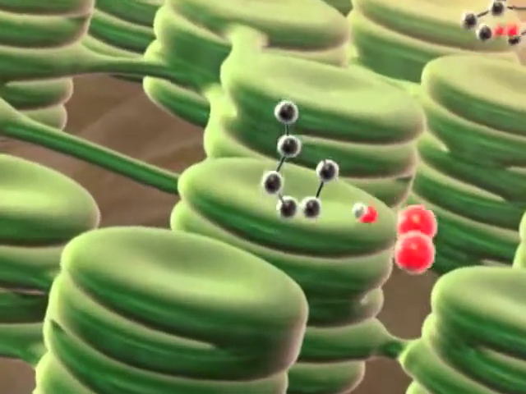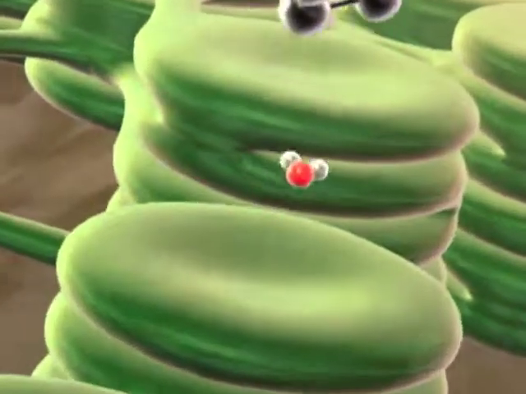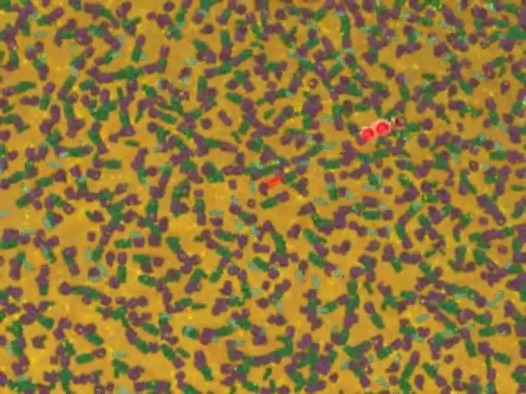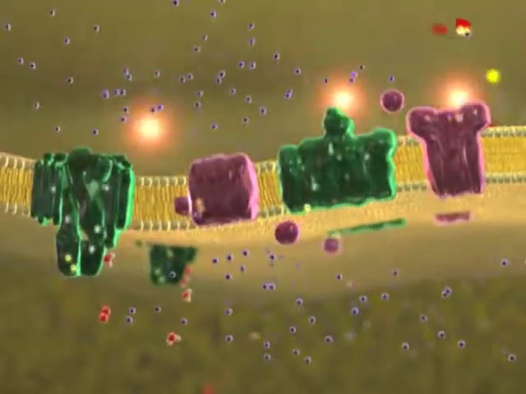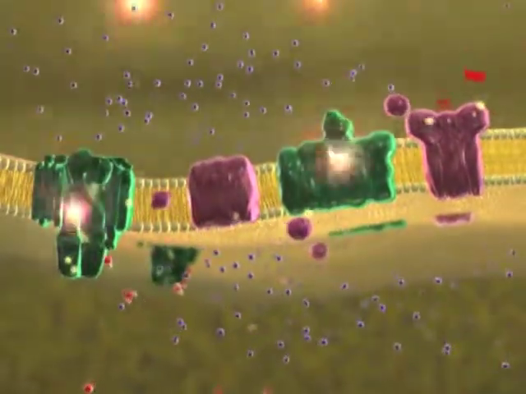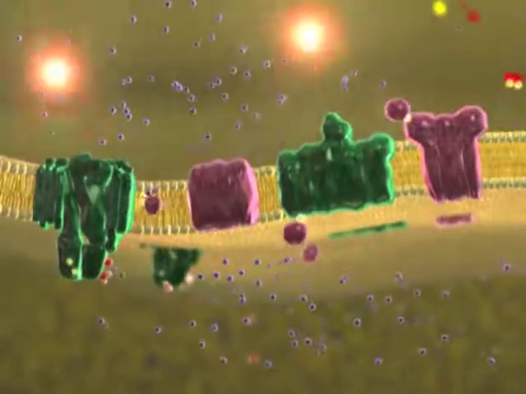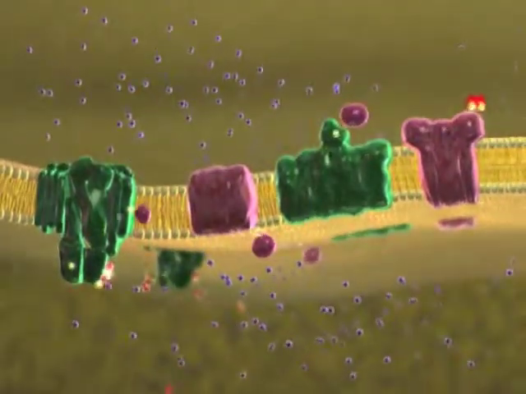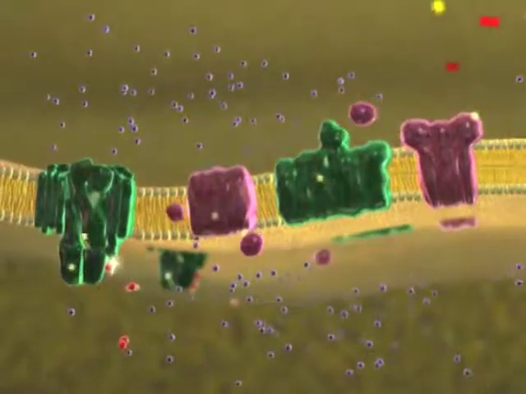Zooming into a chloroplast, we see these flattened membranous sacs called thylakoids. Here, light energy is converted to chemical energy in the first phase of photosynthesis, the light reactions. The 2 green structures you see here are photosystems, large complexes of proteins and chlorophyll that capture light energy. An electron transport chain connects the 2 photosystems.